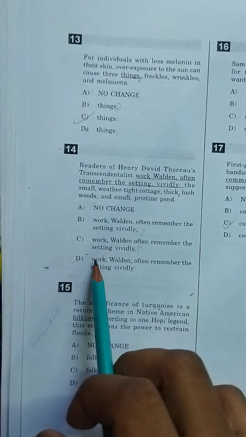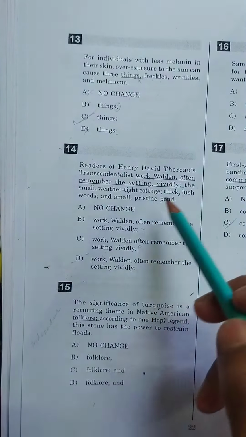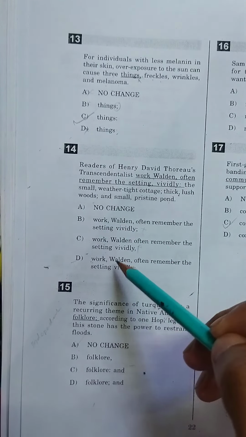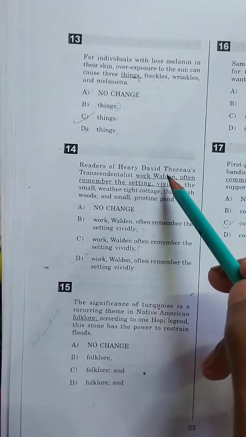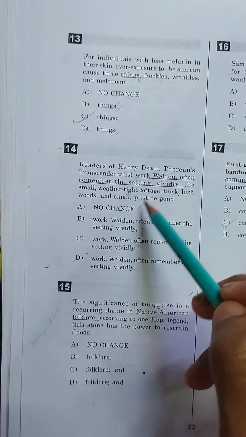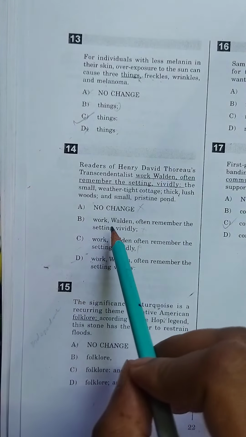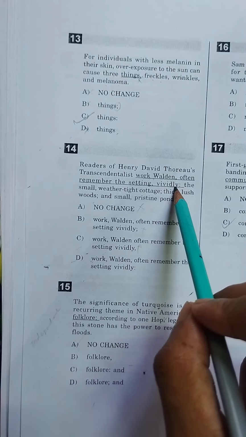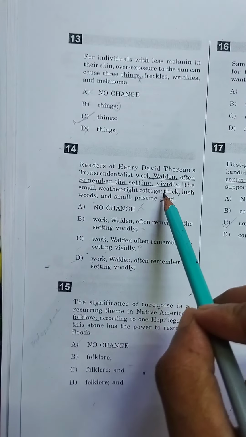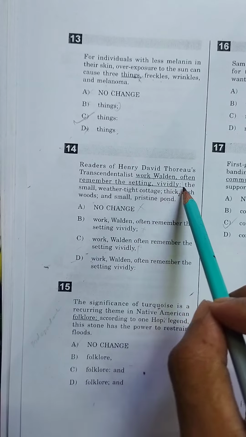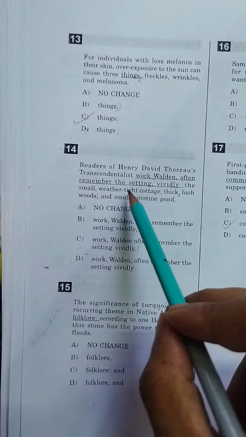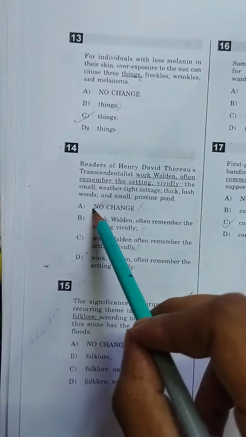So when we see the options, in all there is a comma, so we can eliminate alpha for that reason, because we need a comma. So Walden will be the extra information. And when you see the semicolon, after this comes the stress. What do they remember vividly? That is the small weather-tight cottage, thick lush woods, and a small pristine pond.